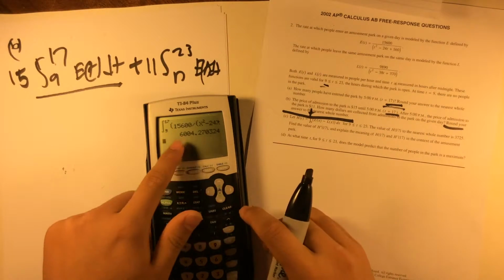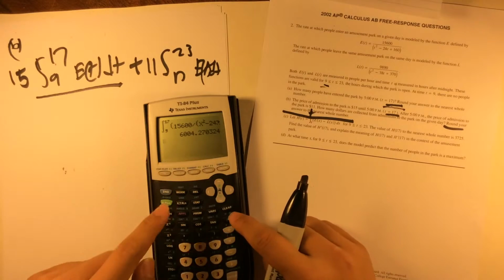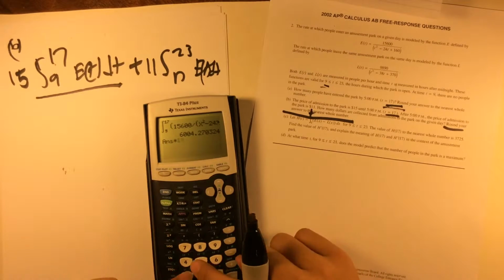So here on my calculator, I already have this part, multiplied by 15.